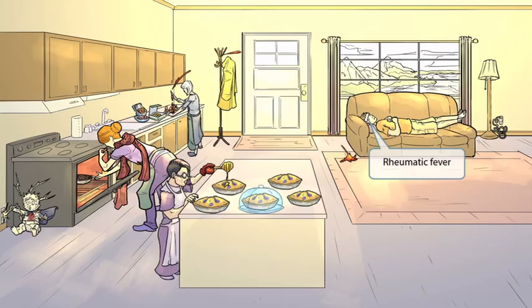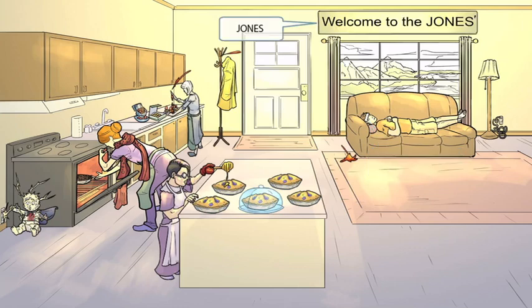Okay, now that we've zoomed out, you can see that we've added a guy laying on the couch next to the window. If you look closely at his forehead, you can see that he has a towel on him and appears to have a fever. This guy with the fever is here to help you remember that strep pyogenes causes rheumatic fever. We've added the sign above the man with the fever that says, "Welcome to the Joneses," to help you remember the complications of rheumatic fever.